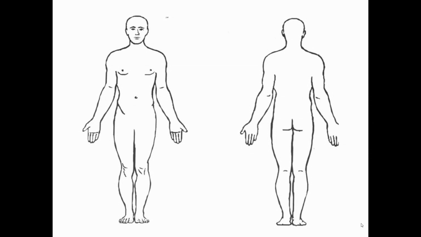diagram of a person standing here, facing forward, face forward, legs kind of together, toes pointing forward, hands at its sides, palms facing towards you. That's a weird position to stand in, right? Do you ever stand like this? No one does. But that's what we call anatomical position.